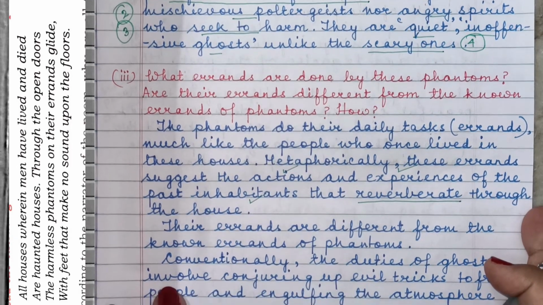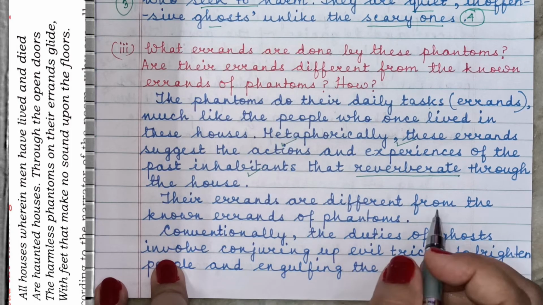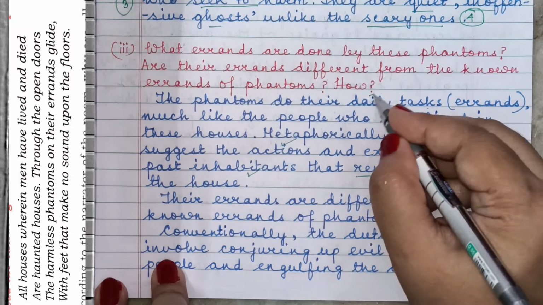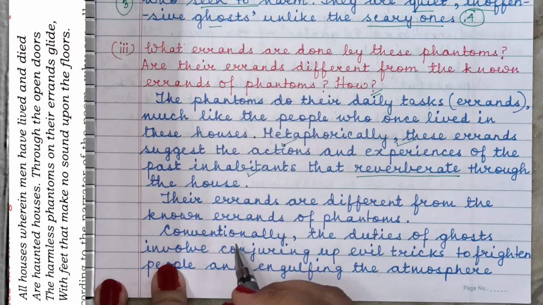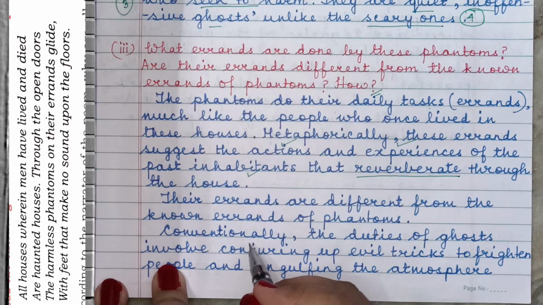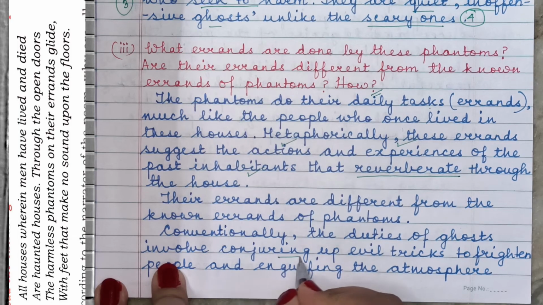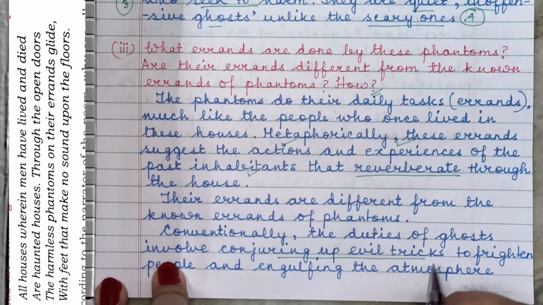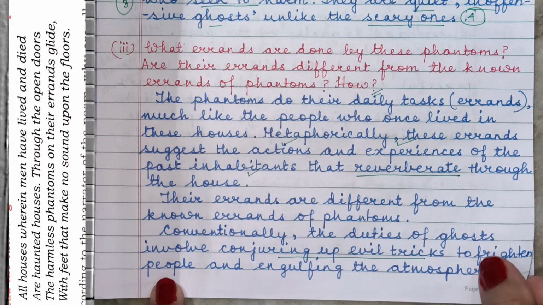And are their errands different from the known errands of phantoms? Definitely, their errands are different. How? You will have to explain how. Here the poet has reversed the conventional image of spooky, scary ghosts. Conventionally, the duties of ghosts involve conjuring up evil tricks. Ghosts are conventionally associated with evil, ominous tricks to frighten people and engulfing the atmosphere.